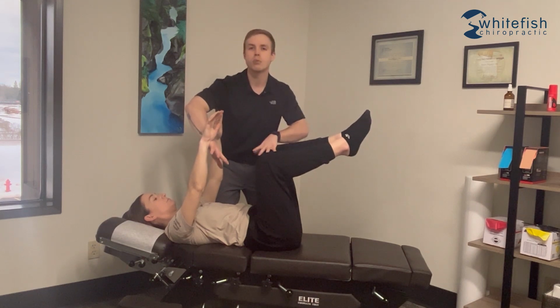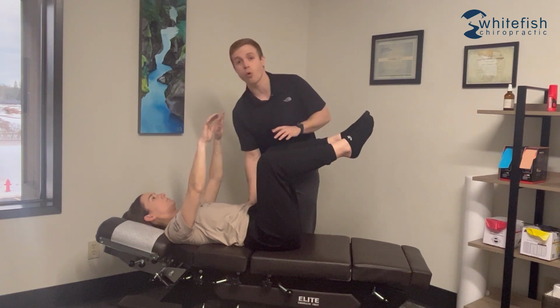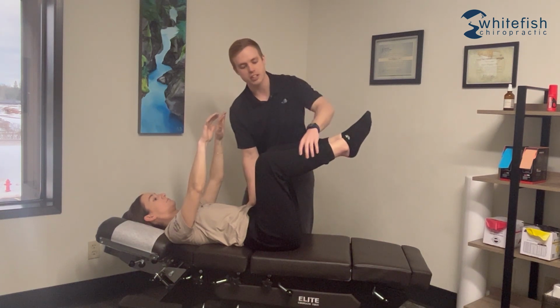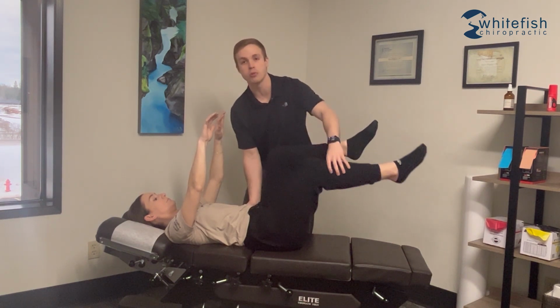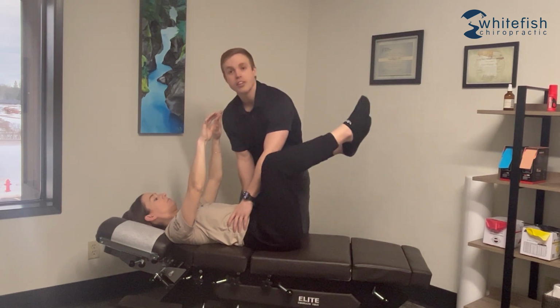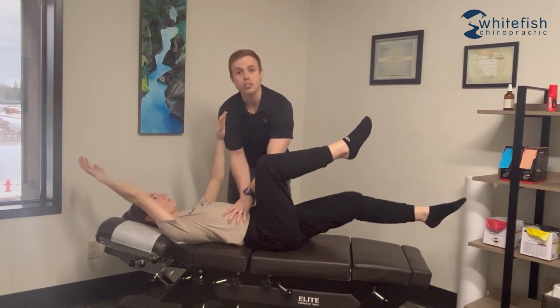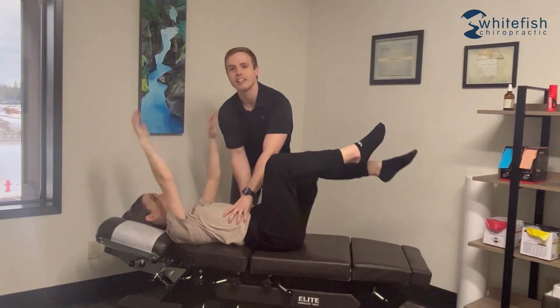Once we've got that, we'll add in a little bit of movement. So we'll have her keeping everything the same, keeping these core muscles nice and active. Then she's going to let this leg down towards the table without letting that bend her spine. Then she'll come back up. Then we may add in arm and leg movement. Again, keeping this good core activity, keeping the spine nice and stable.